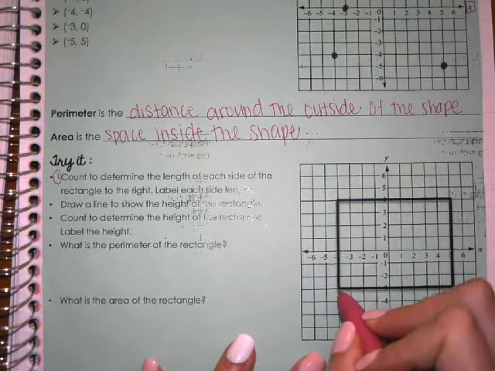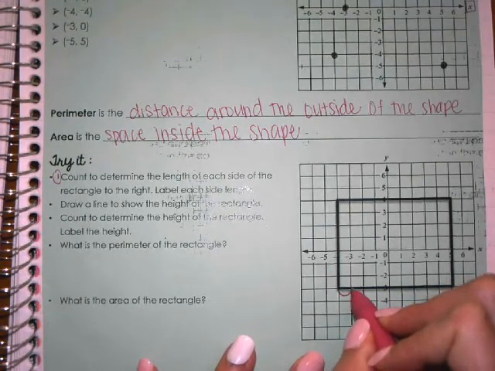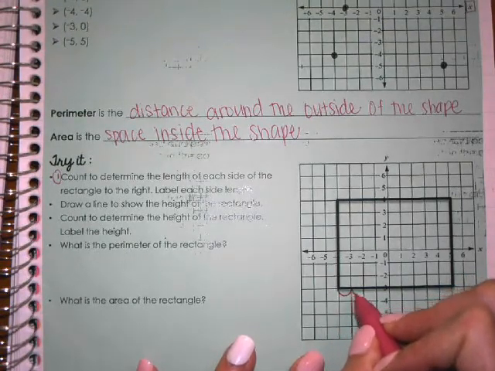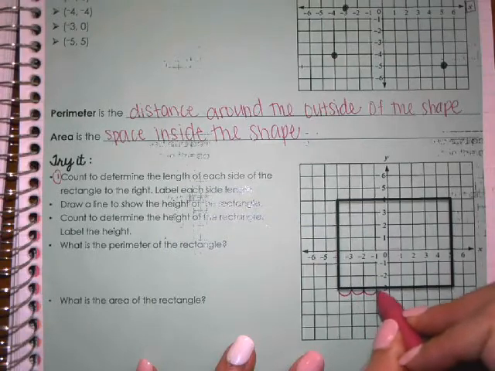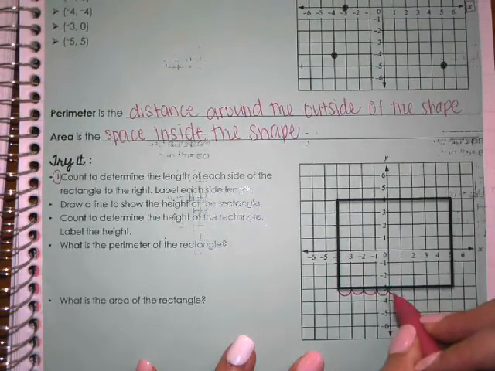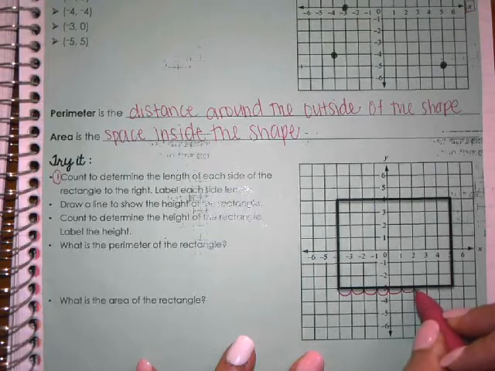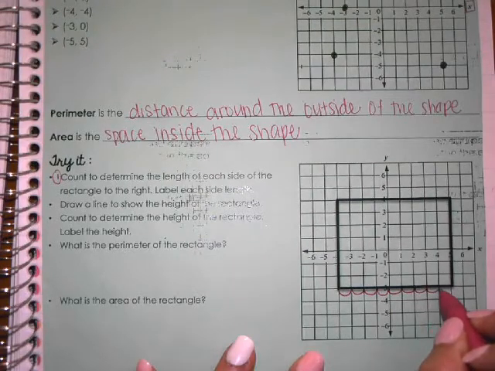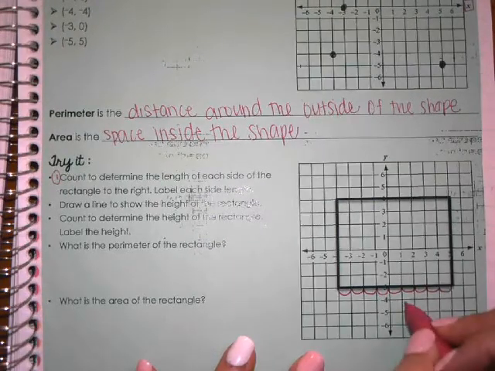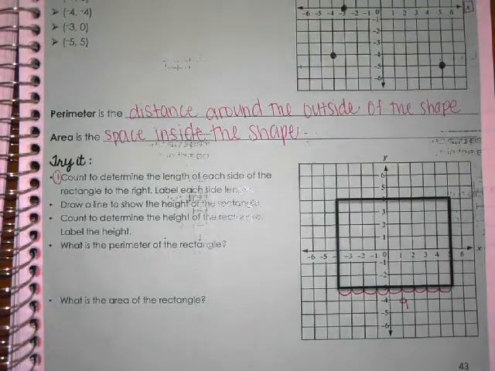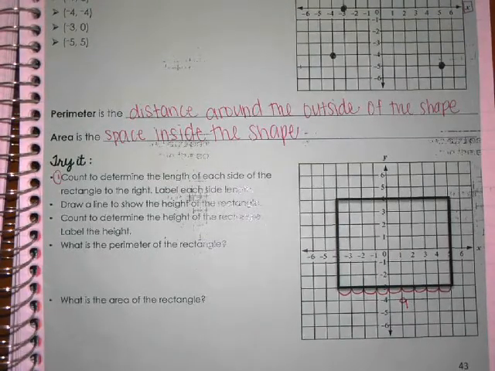I start from the edge of the shape and go to the line. So that's 1, 2, 3, 4, 5, 6, 7, 8, 9, which means the length of the bottom of that rectangle is 9.